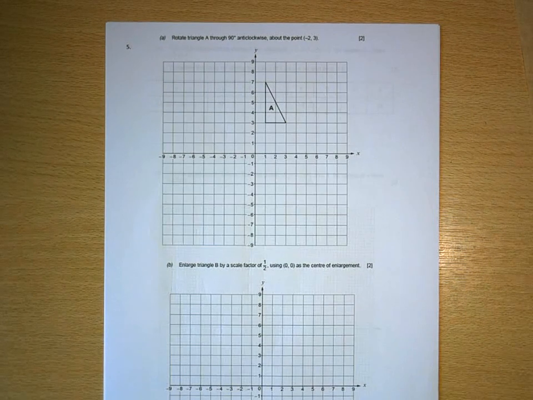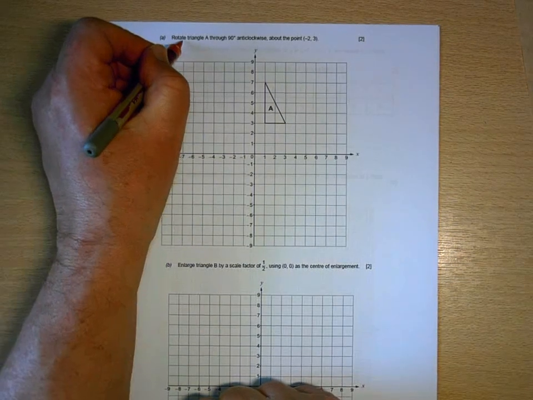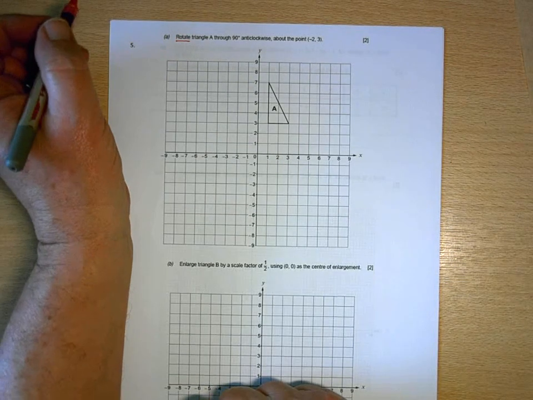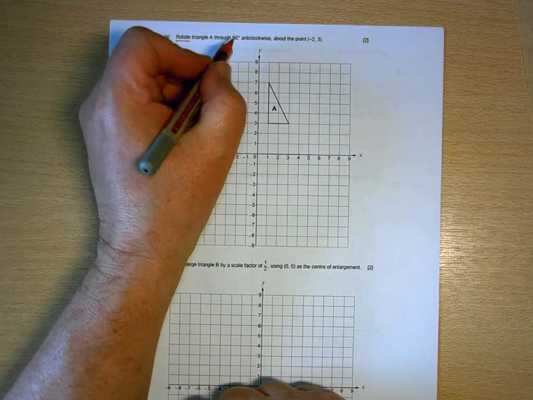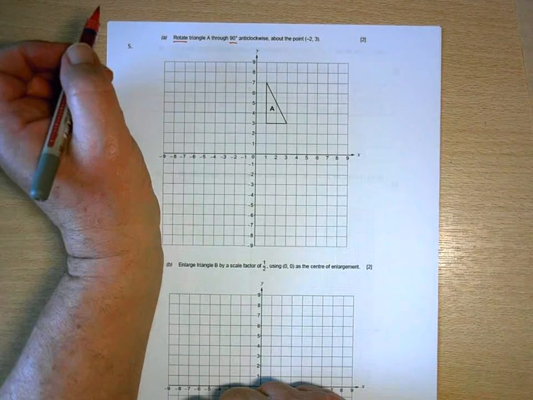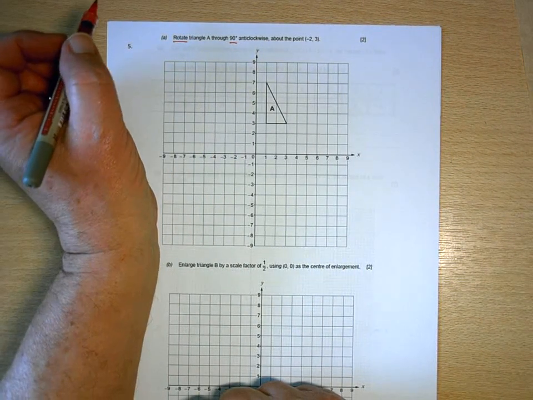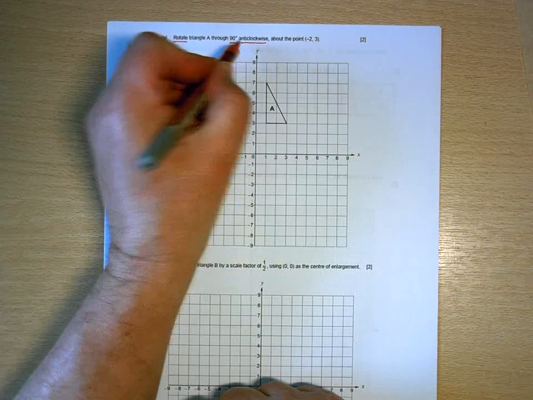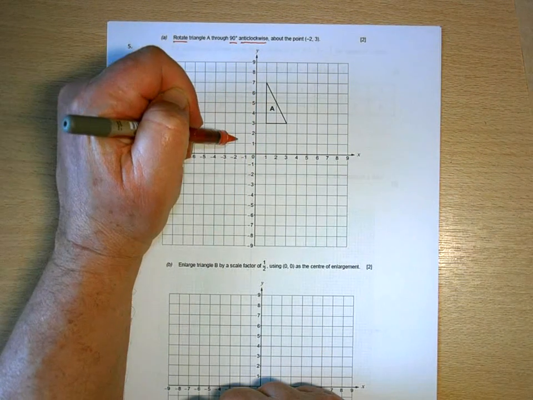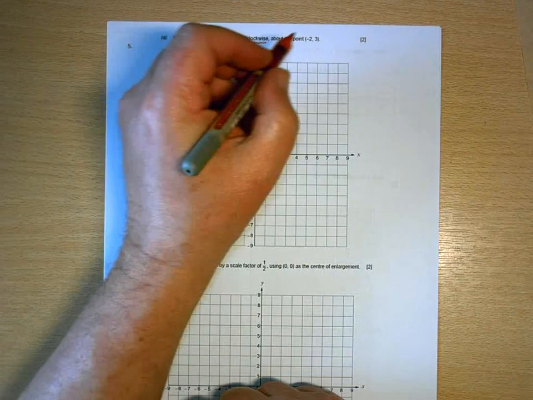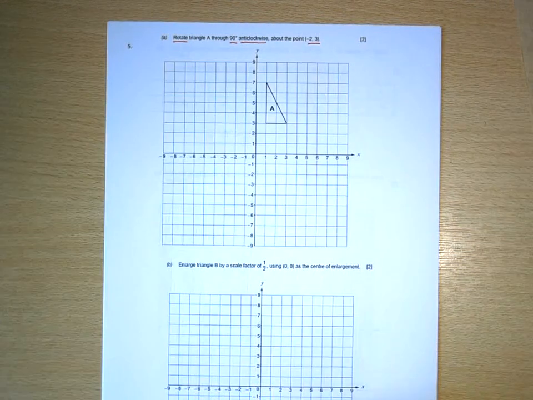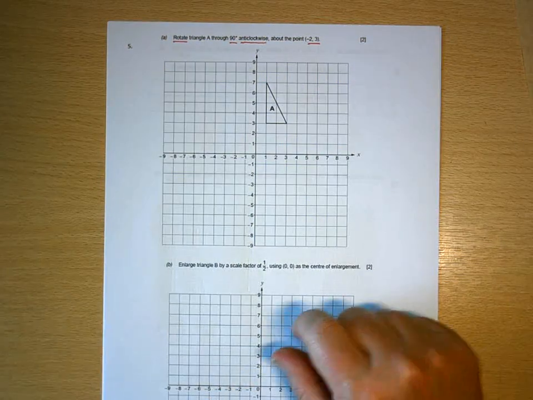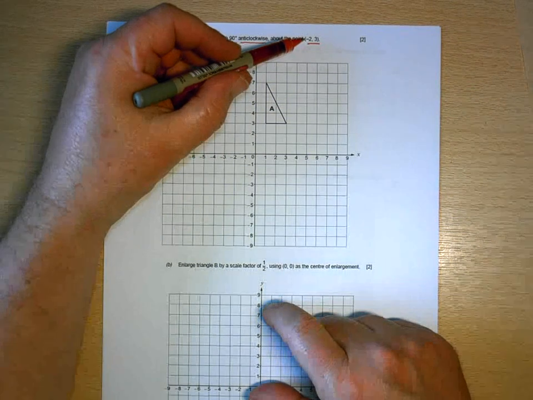Question 5, transformations. Okay, so we're rotating. When we rotate, we need to know how much rotation we're going to have, 90 degrees, a quarter of a turn, which direction we're going to turn, anti-clockwise, so that's going to be in that direction, and where we are pinning our tracing paper. Okay, so the tracing paper is going to be pinned at -2, 3.